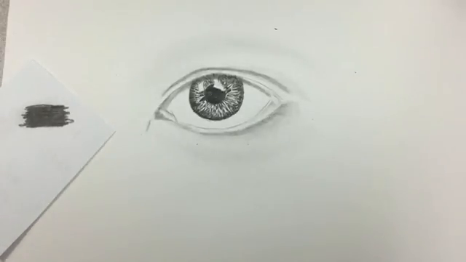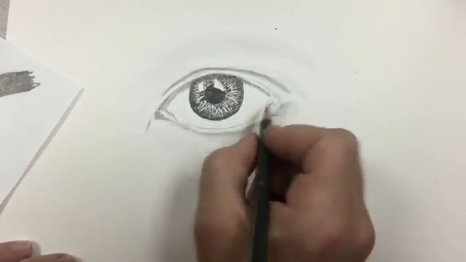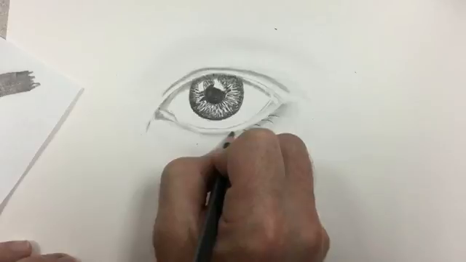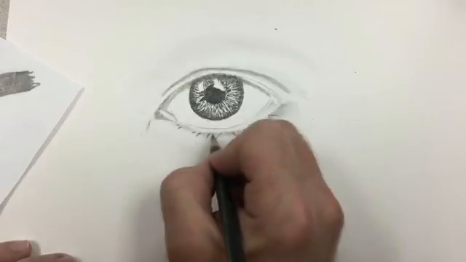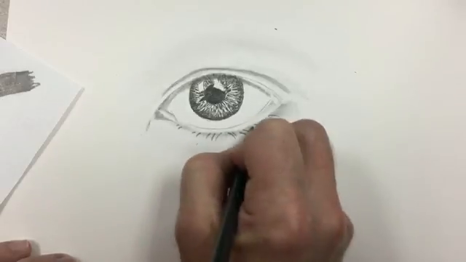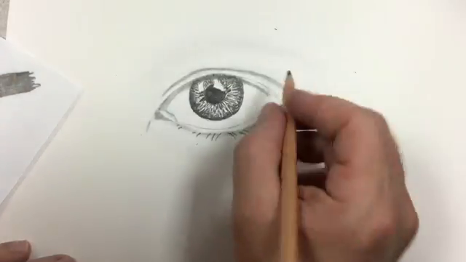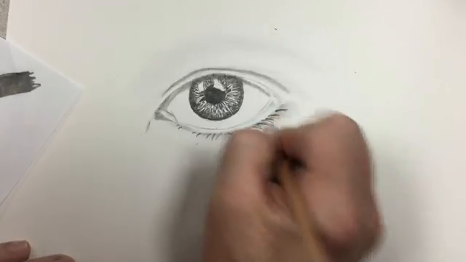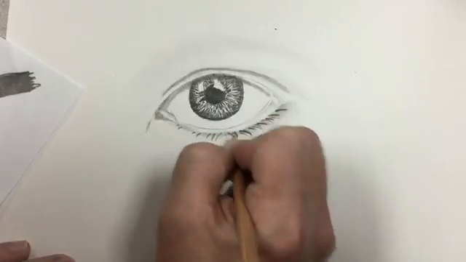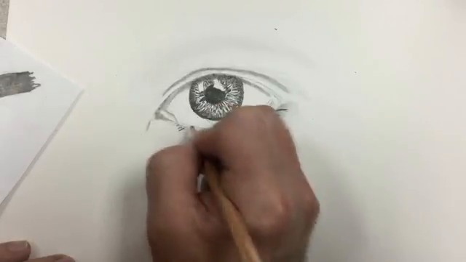Now we're going to go in and add some eyelashes. Eyelashes can be in many different shapes or directions. You usually want to start with a little bit lighter pencil here, and as we get going, make some of these darker ones. I go back to my dark pencil, and it'll help create a little bit of contrast, value change.